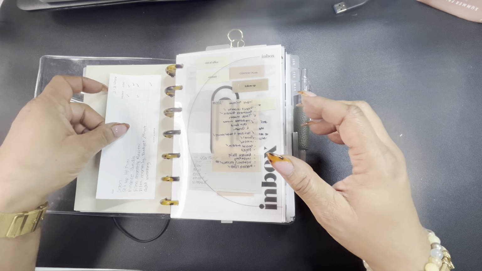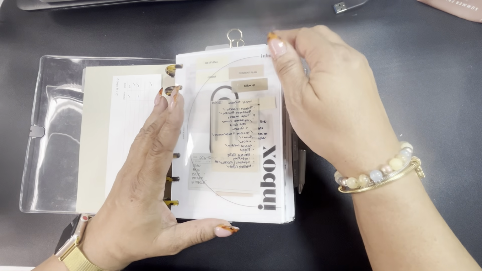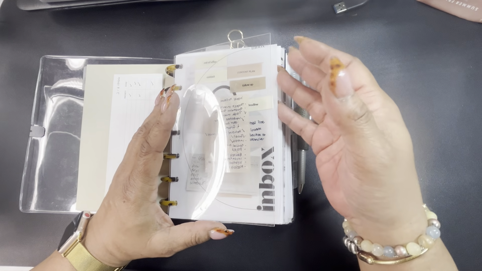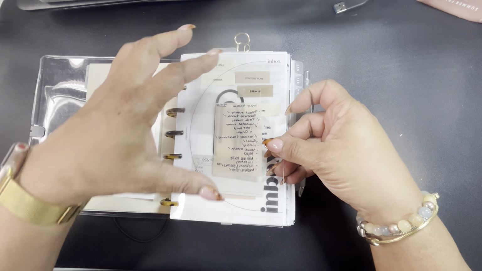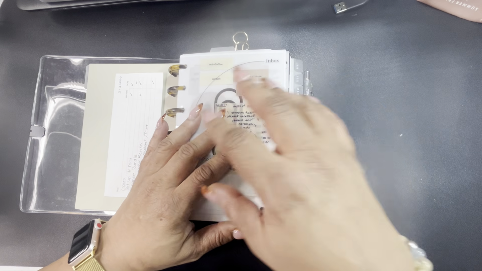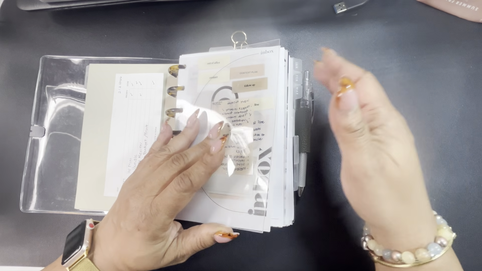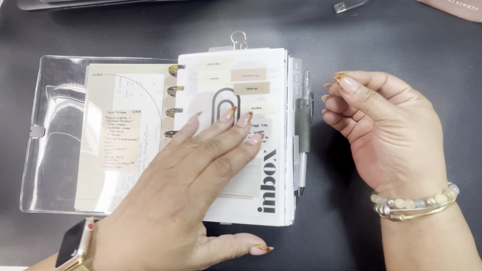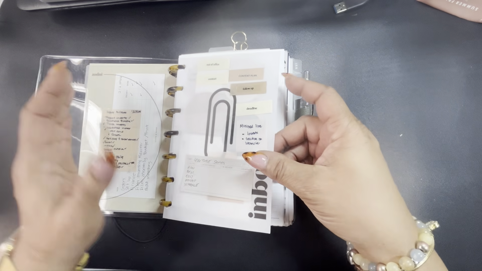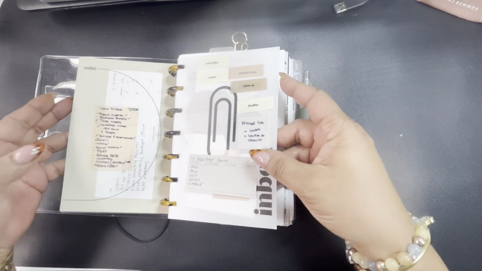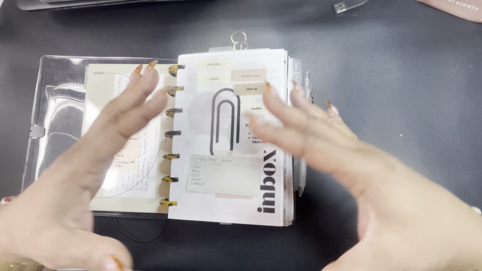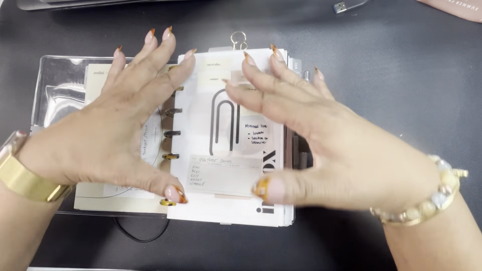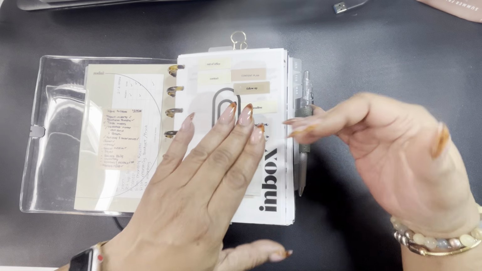Now, with an inbox, you have different dividers. You have different dashboards that help you hold the things that you need to get done that may need to be moved to other sections or to your daily plans or to your weekly plans. As you can see, I have several because I have a lot of things that need to be done. This is my business planner, so there's a lot of things that kind of rotate throughout my inboxes.